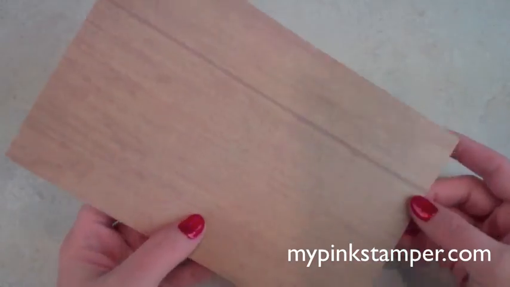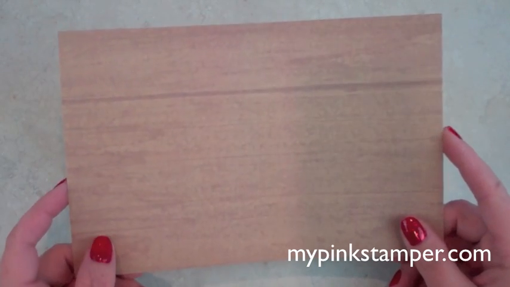Really cute paper. Okay, so what I've done is I'm using some of this paper for the base, and this was just the brown paper.